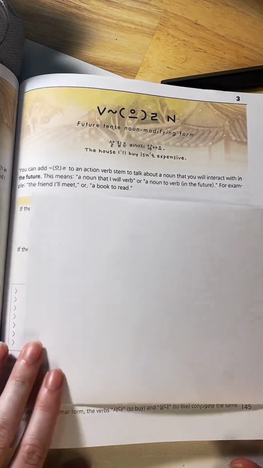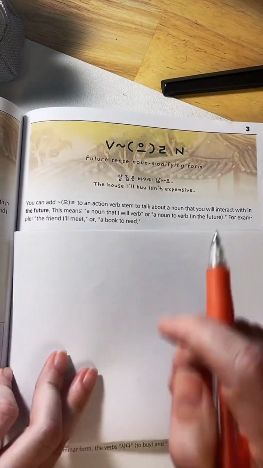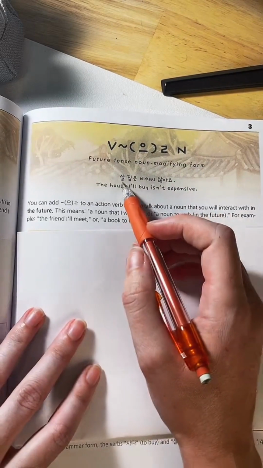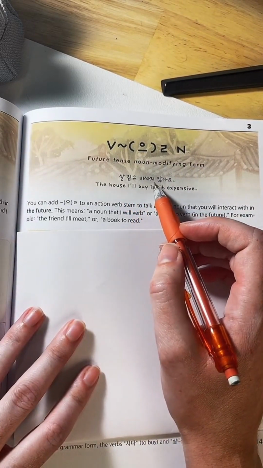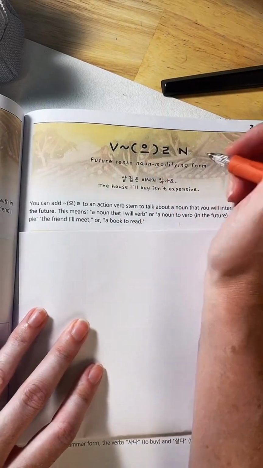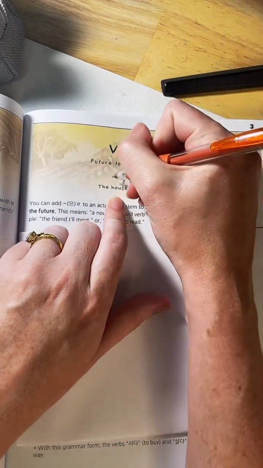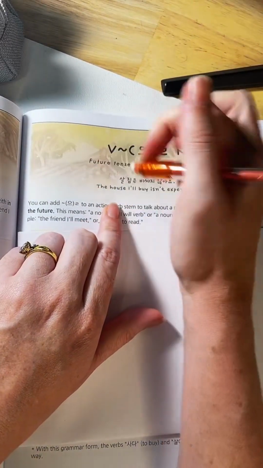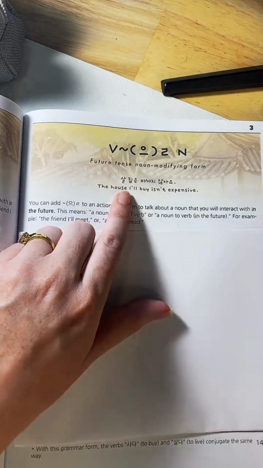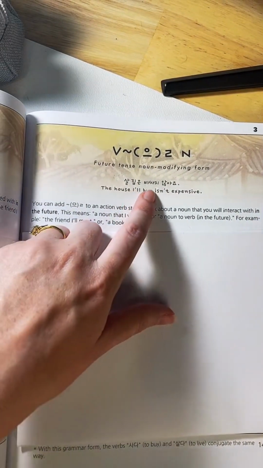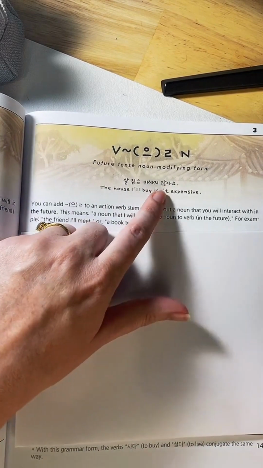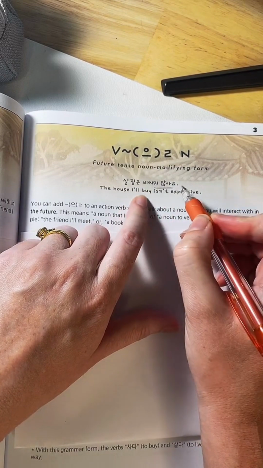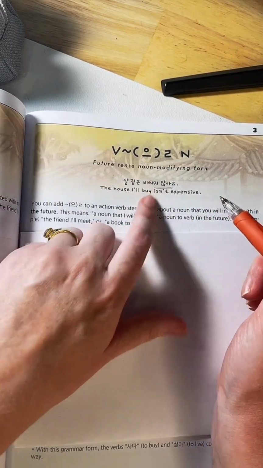So if you want to say something that you're going to interact with in the future, you attach 을 to this conjugation before the noun. For example, 살 집은 비싸지 않아요. 살 집. 살다, this is from the verb 사다, which means to buy. And it becomes 살 집, which means the house that I will buy in the future. The house that I'll buy in the future is 비싸지 않아요. It's not expensive. 비싸다 means to be expensive, but then this 지 않아요 makes it not expensive.